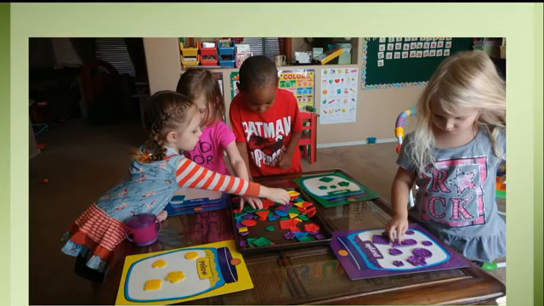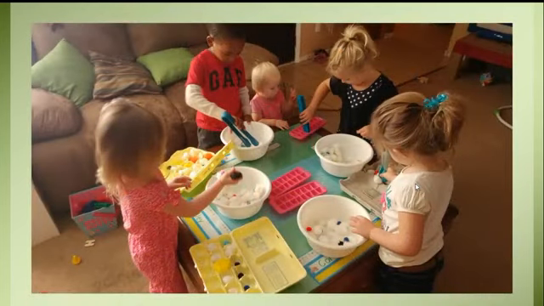So this was one I had gotten from FFN back when I was a provider, when I was running my preschool. And so you can see that I had given them these different pictures, and they were just sorting their buttons according to whatever little picture that they had. And then sorting can be open-ended, in my opinion.